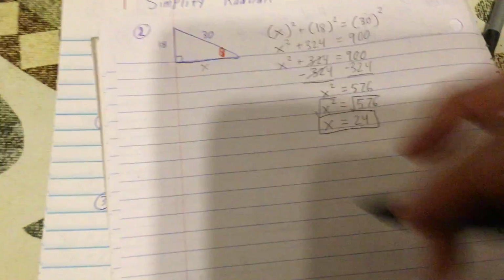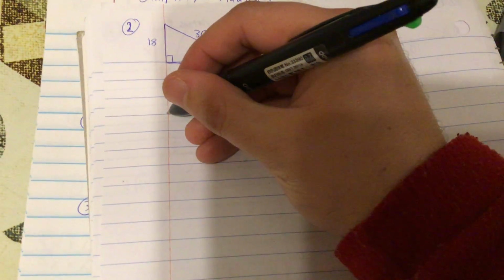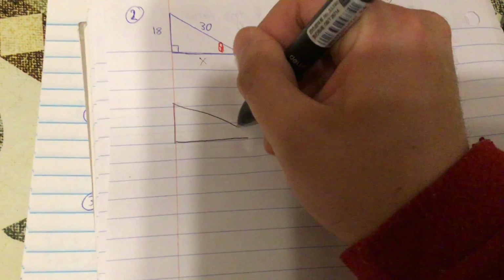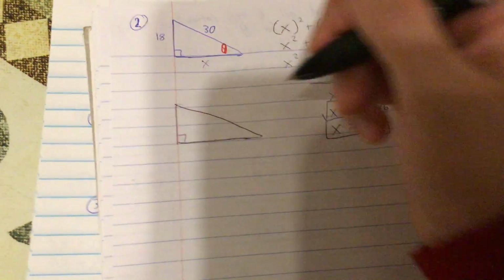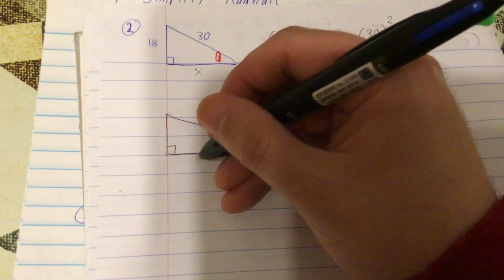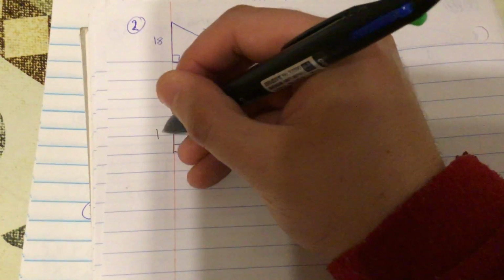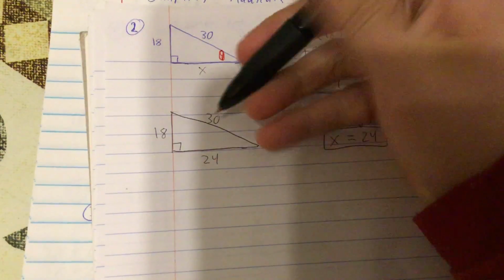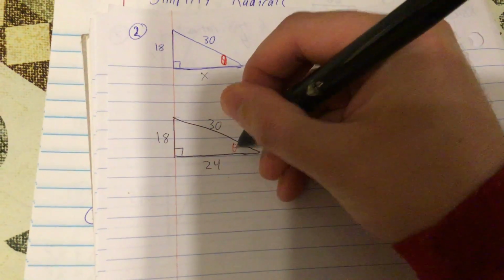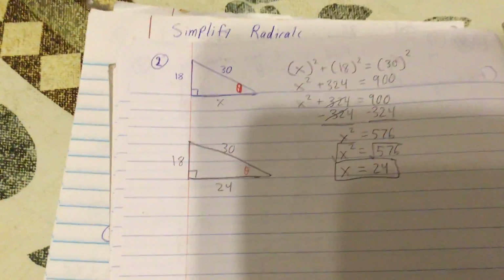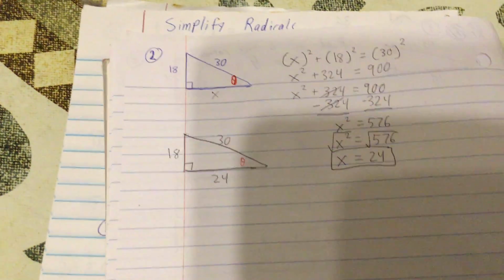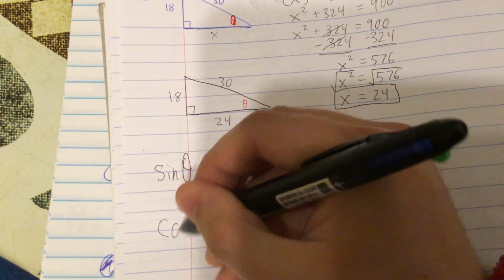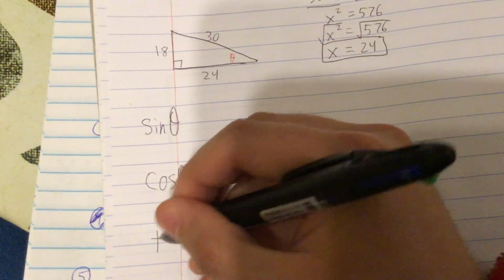So I'm just going to redraw a triangle because that's the way my brain works. So I've got a 90-degree angle right there. So 24 is right there. 18, still where it was. 30, and my angle theta is right here. Now I want to do sine, cosine, and tangent. So my sine of theta, my cosine of theta, my tangent of theta.